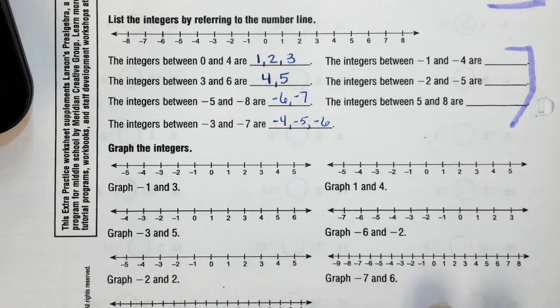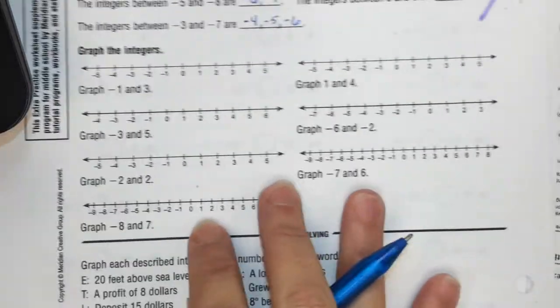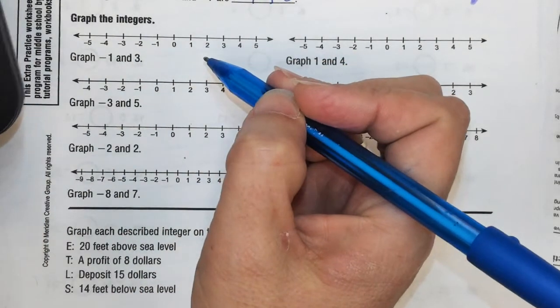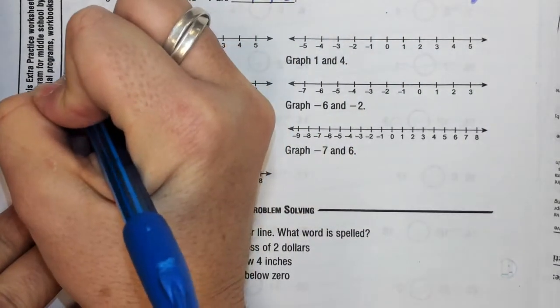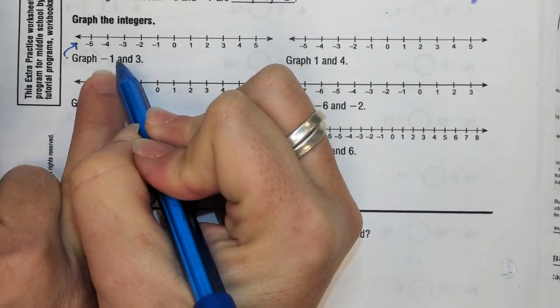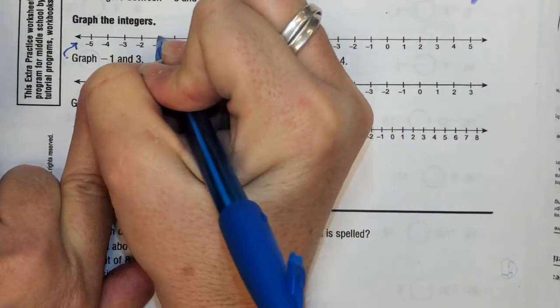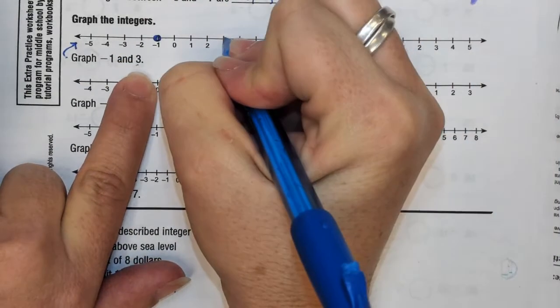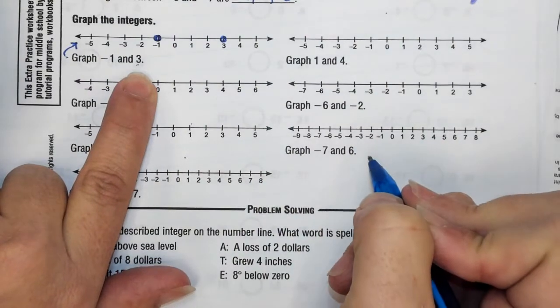Okay, so on the next part, now we're going to be graphing the integers, which is super easy. All you're going to do is, these numbers are going to go on that graph. So they want you to graph negative 1 and 3. All you're going to do is put a dot or a point at negative 1 and a point at 3.